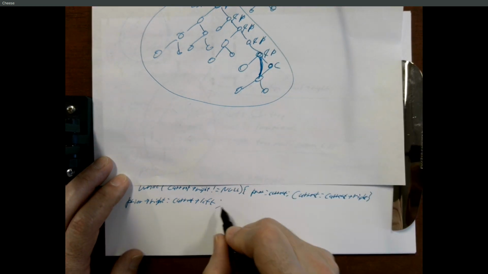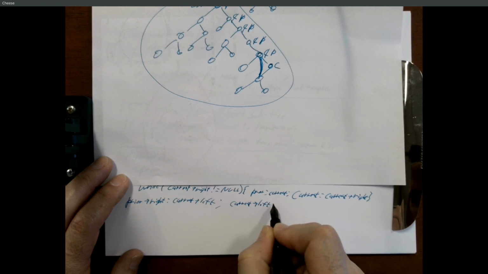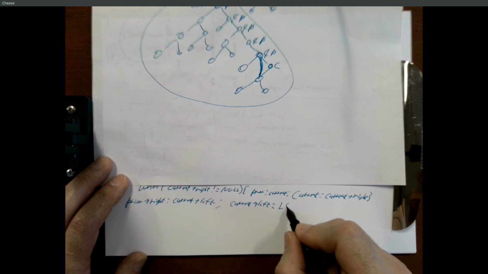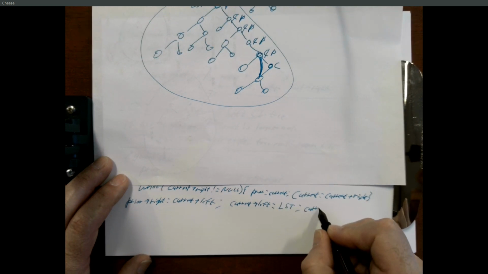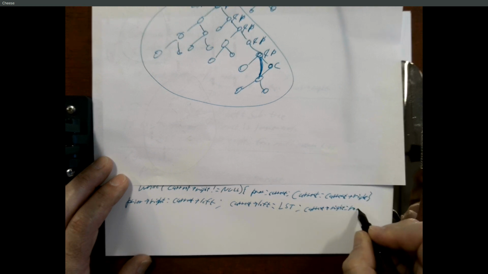So current left equals whatever root left is, which is also LST, or we could do root arrow left. Current right equals root right.